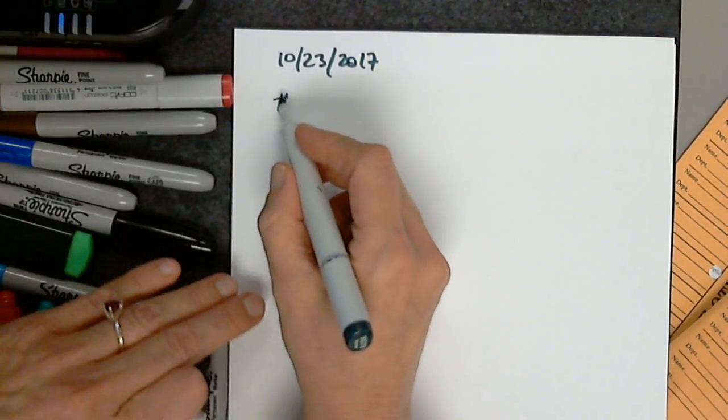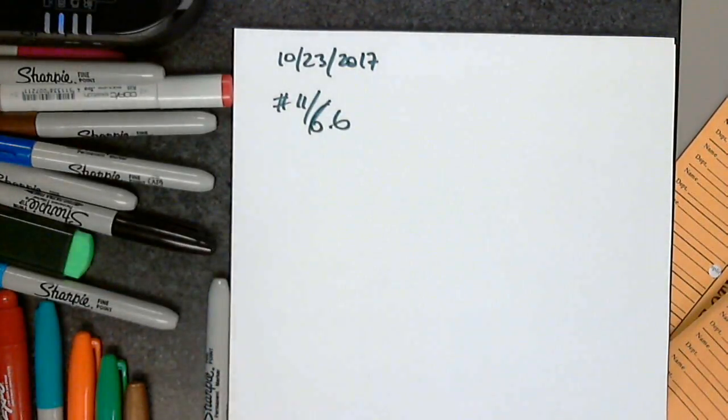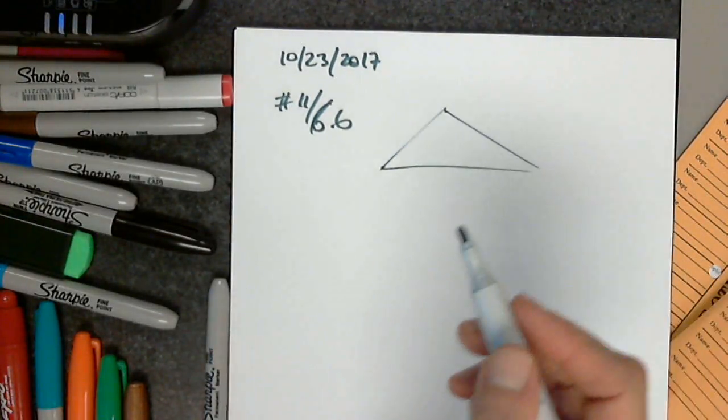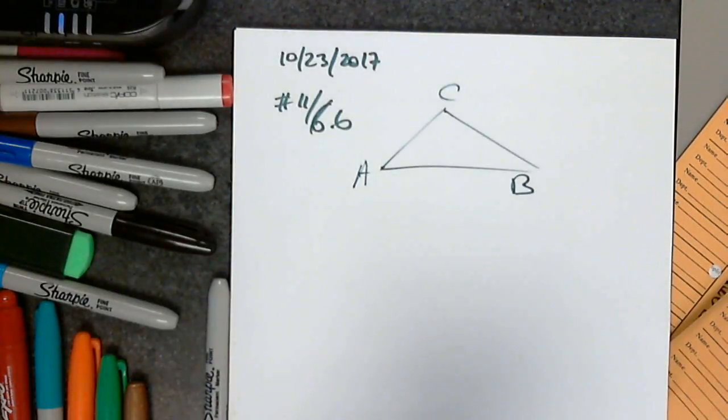Can we do number 11 on 6.6? 6.6, that's fine. That's good enough. 11 on 6.6. So we have this scenario in which I have the notation I have to keep as is.